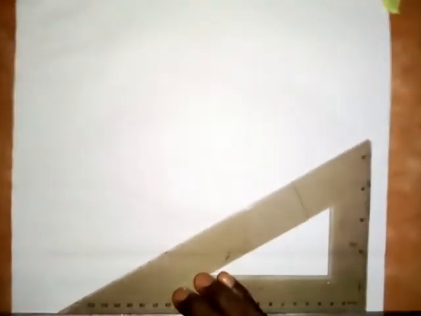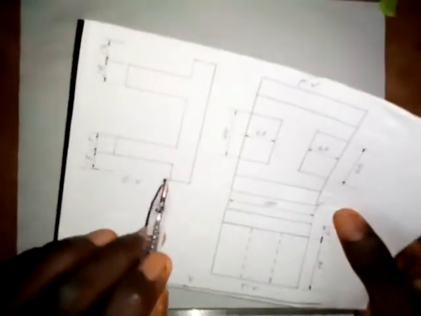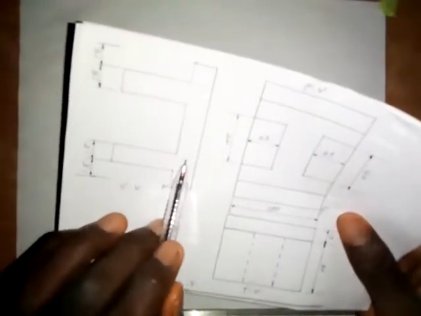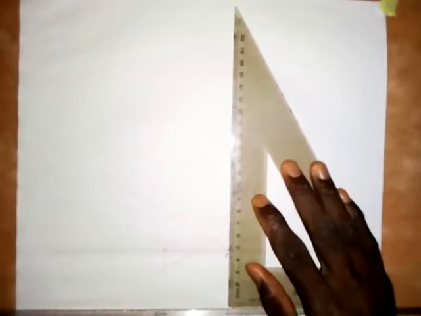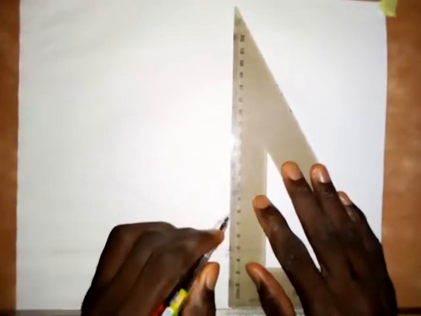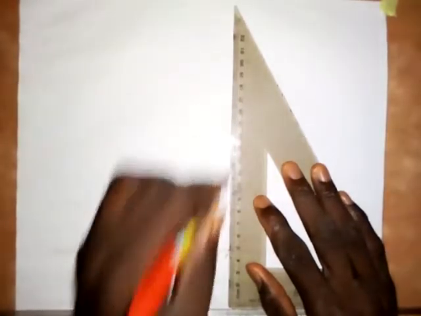Take this and draw it backward like this. The distance from here to here is 15 millimeters, the same 15 millimeters that we have taken from here. So we just need to draw it up from here, like this.